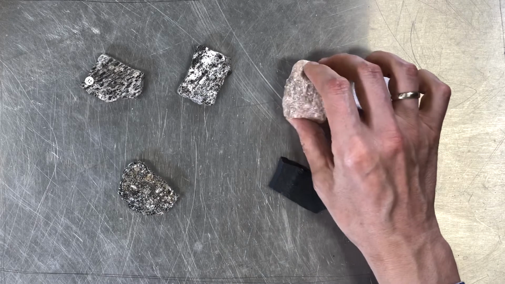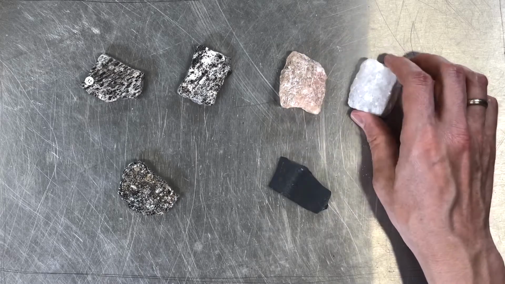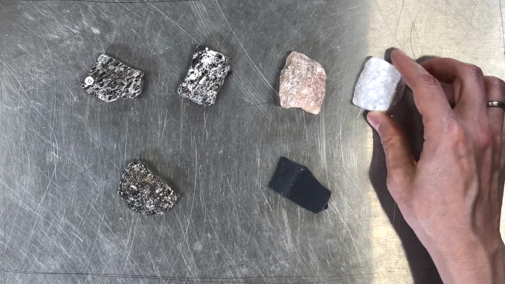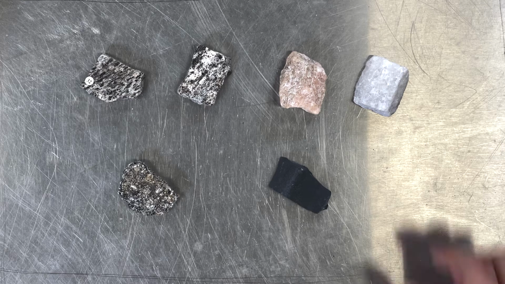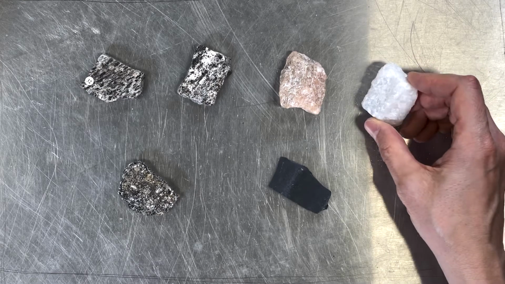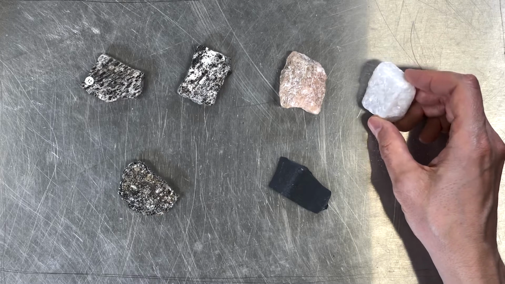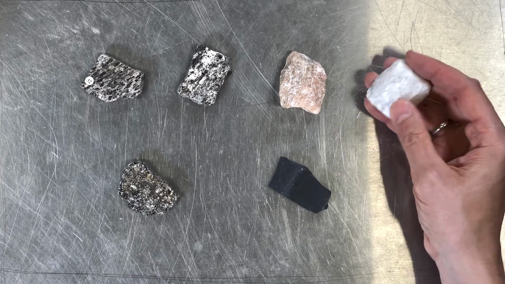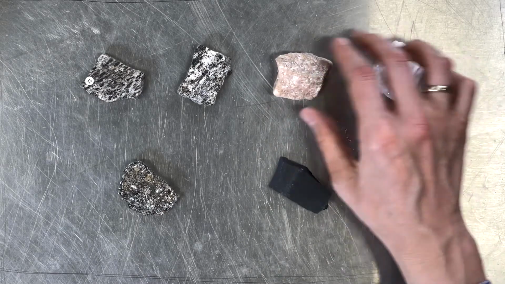But in fact, this shiny crystal, it's part of a metamorphic rock, which is called marble. So marble is an improved version of limestone. When we put limestone under high pressure and high temperature, you will see that these calcium crystals will grow into something really big, and they will create this rock called marble, which is very expensive.